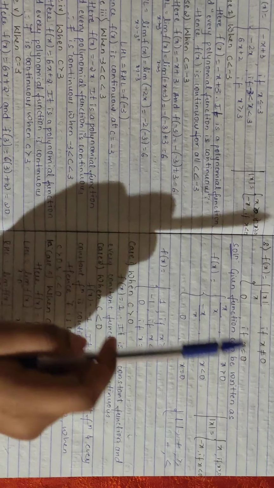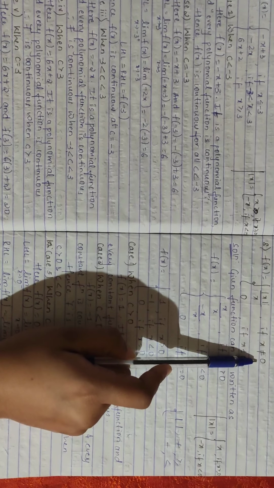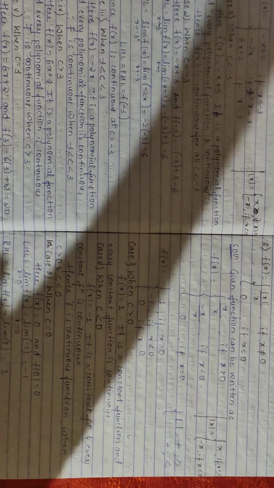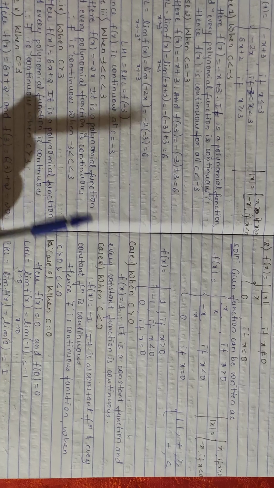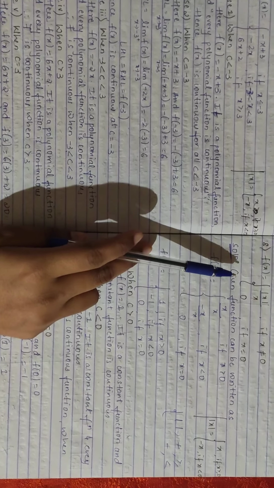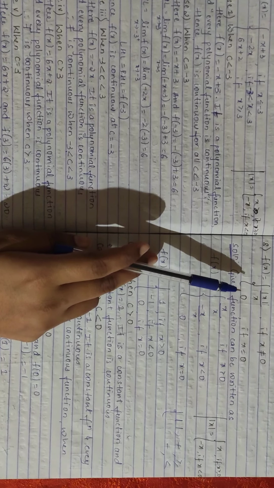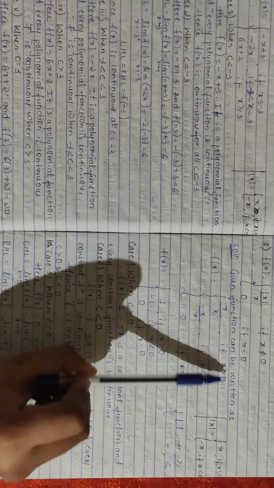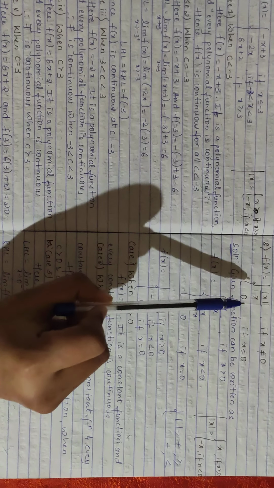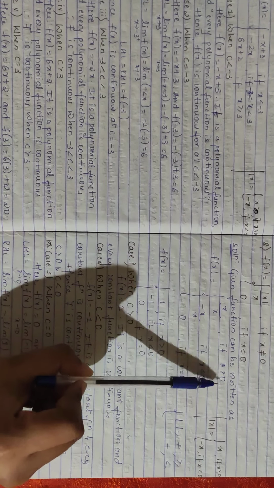Now here they have said x is not equal to 0, which means it is less than 0 and also greater than 0. For both it follows the rule. So the given function can be written as x by x if x is greater than 0.